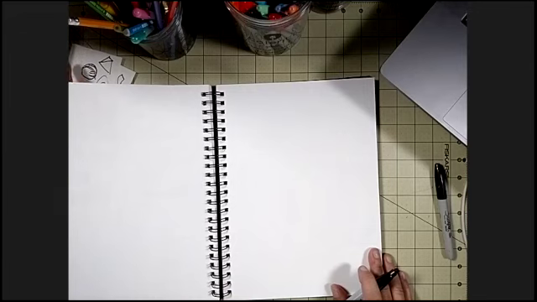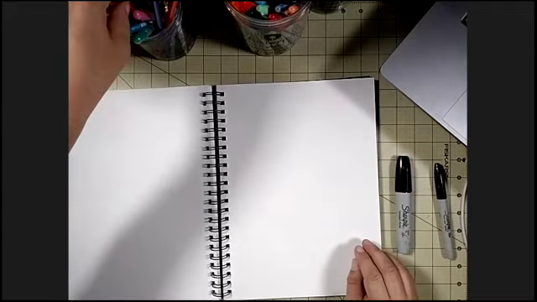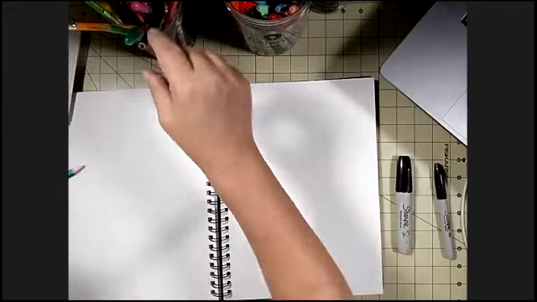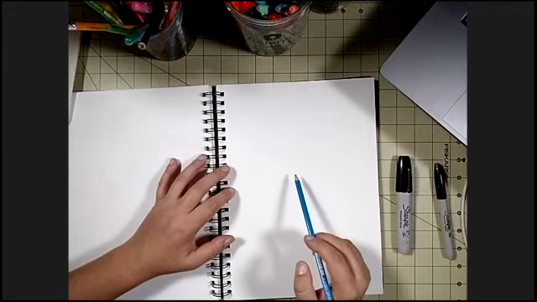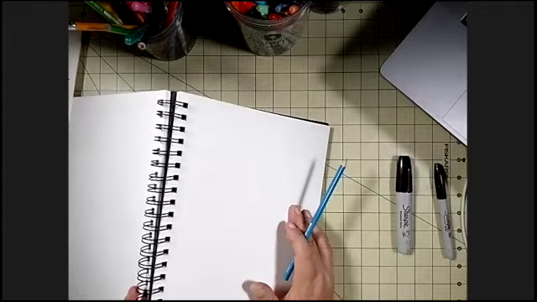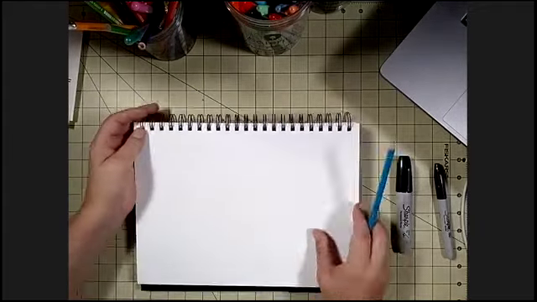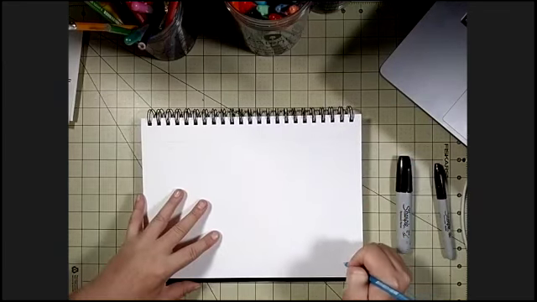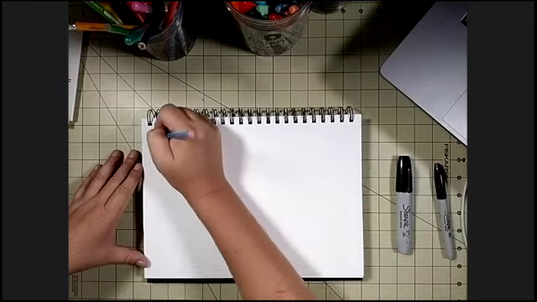So I think to do this, I would take a light color of pencil, maybe a blue, and essentially make an abstract design from my source. So I always give myself a frame to work in. That way, if I decide to frame my work, I can do it.